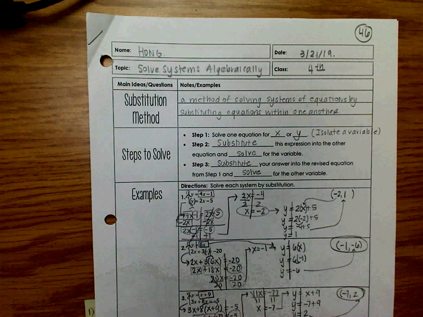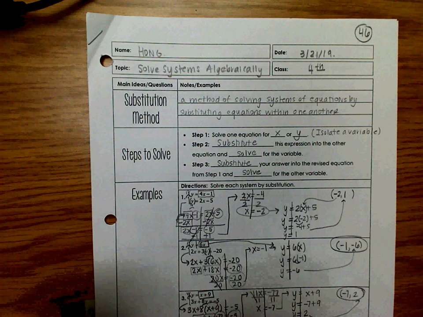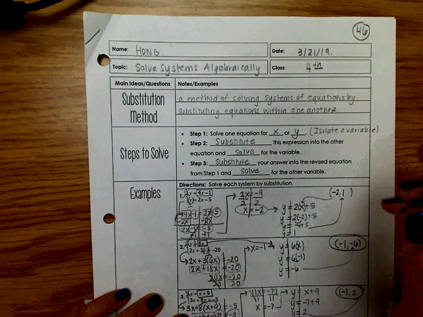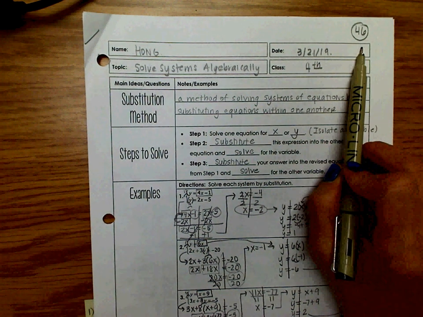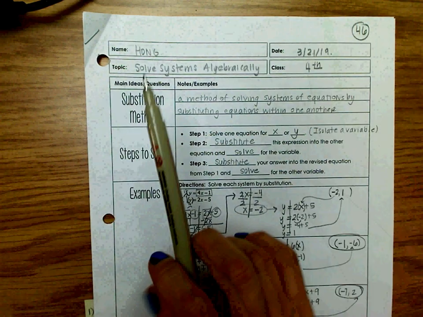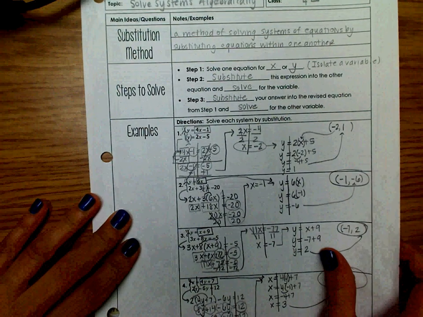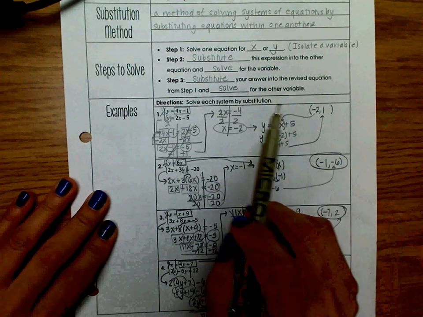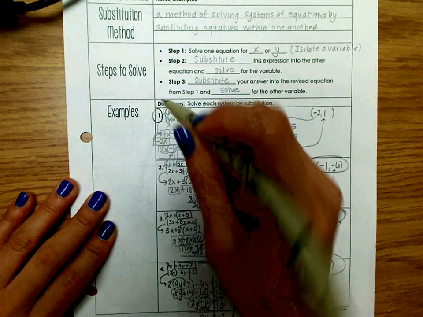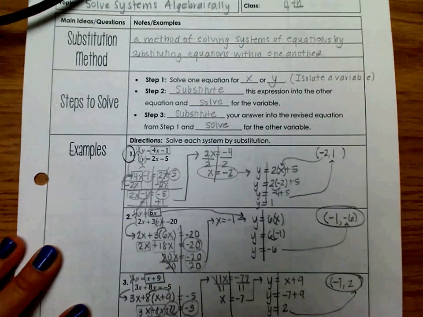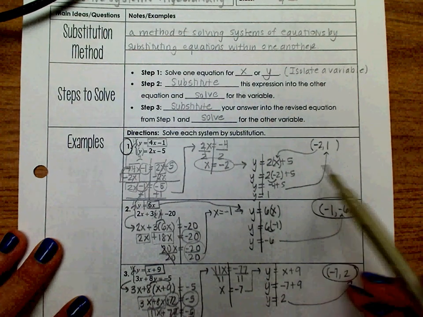Hey guys, this is Miss Hong and I'm going to go over your homework for tonight. You're going to need this page from your binder. It's page 46, and it's the packet about the substitution method, okay? As for the homework, you should have the notes for number 1. So your number 1 should look like this, okay?